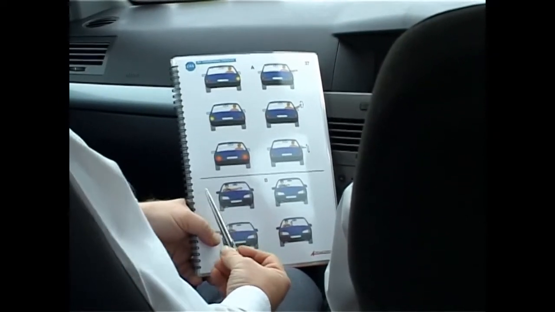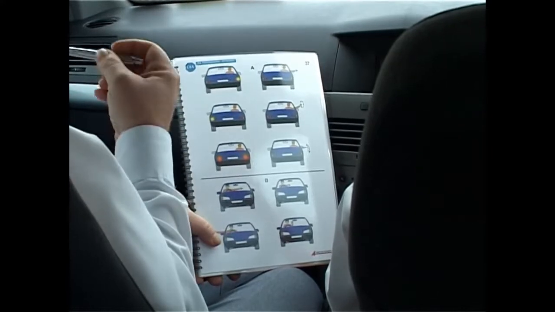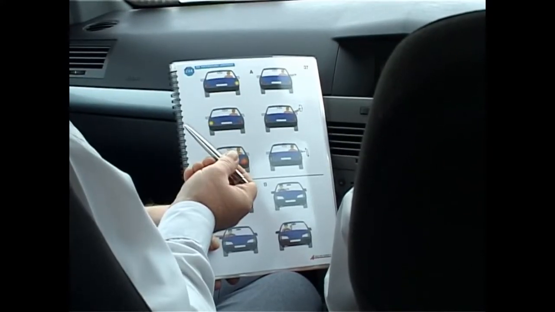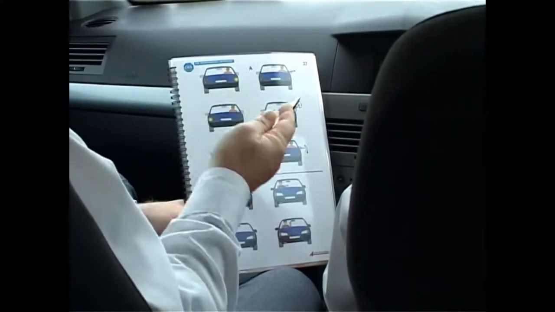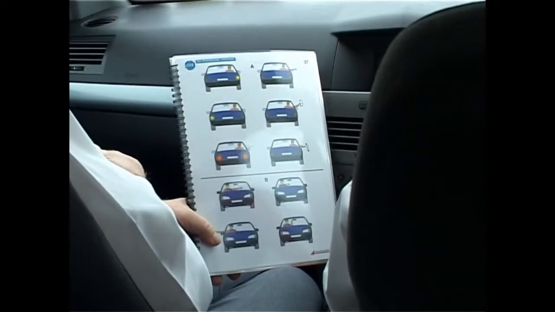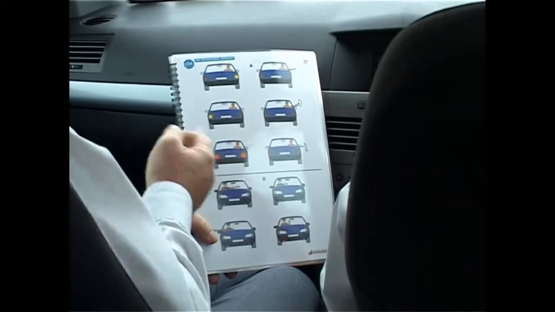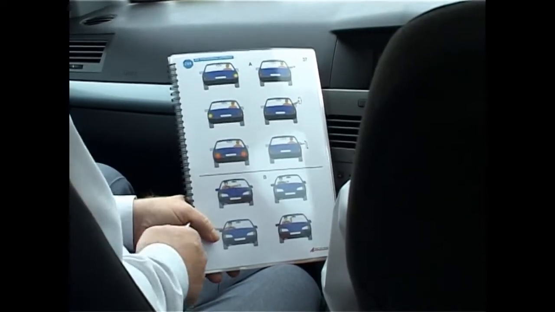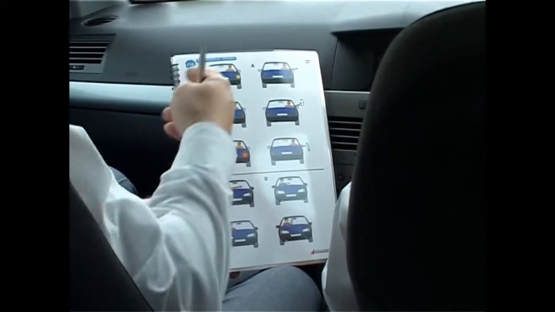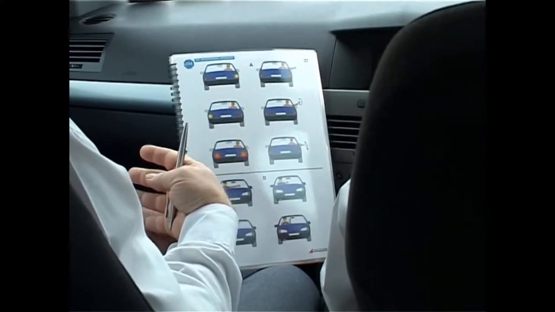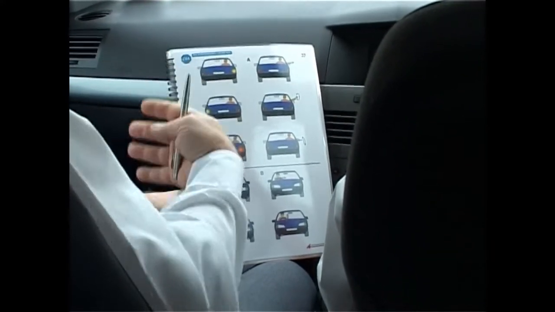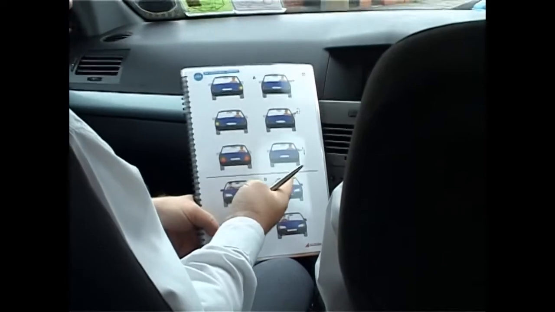Now the thing about signals is we've got to make sure it's the correct signal. So we don't give a right turn signal and turn left. No, that'd be daft, wouldn't it? Yeah, daft. But you're going to see some people do it. We've got to make sure the signal is given at the correct time. So we don't give the signal too early, where it could be misleading, or we don't give it too late, where it's going to be no use at all.